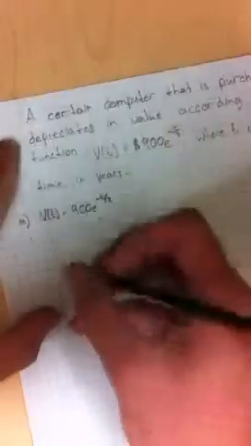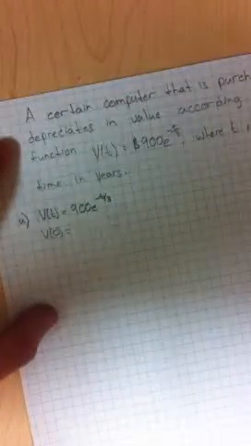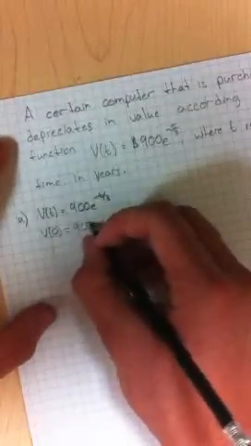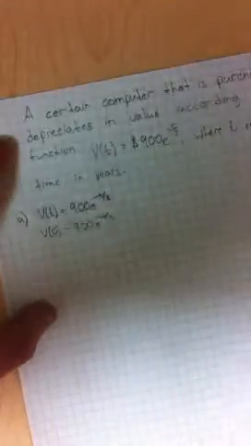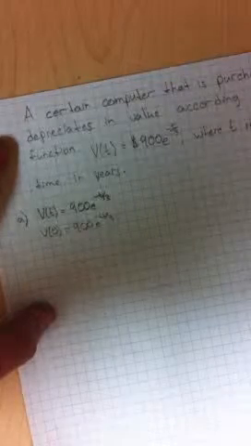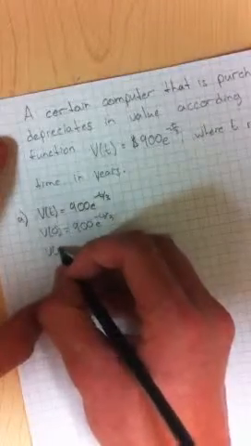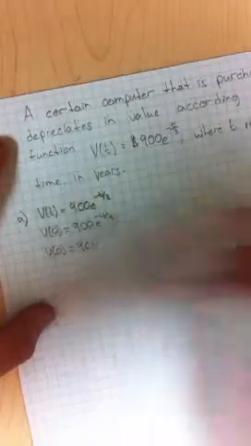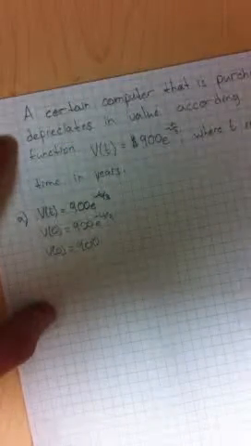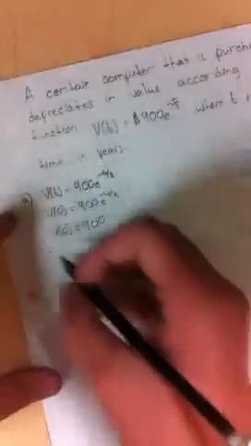To find the purchase price of the computer, we need to set t equals 0 because that is the initial time when the computer is purchased. So sub 0 into the equation. This creates a 0 in the exponent, and as we know, anything with an exponent 0 becomes 1. This leaves v of 0 equals 900. So our result is that the purchase price of the computer is $900. Moving on to Part B.